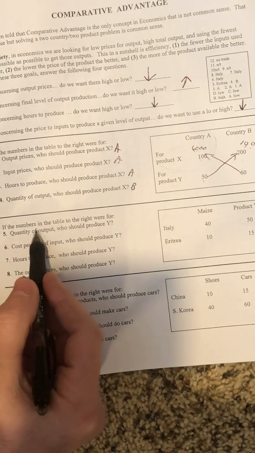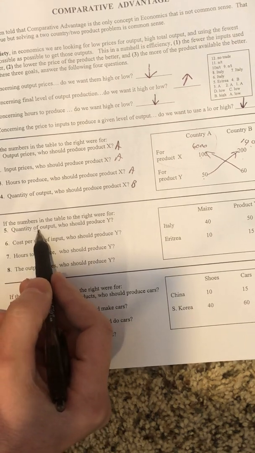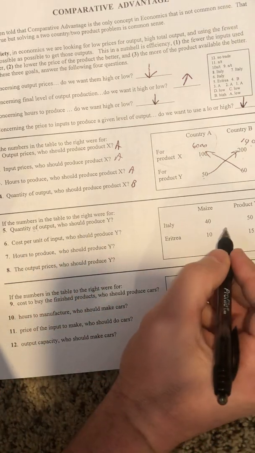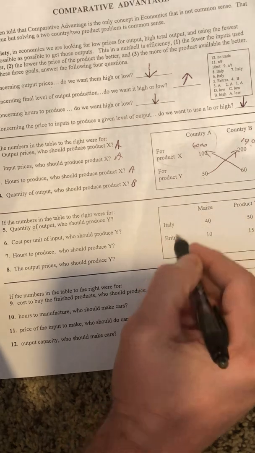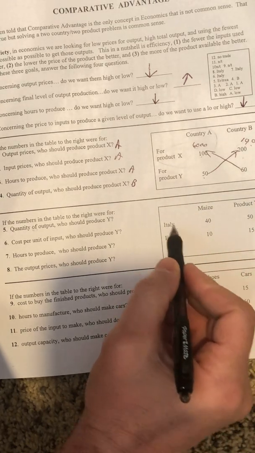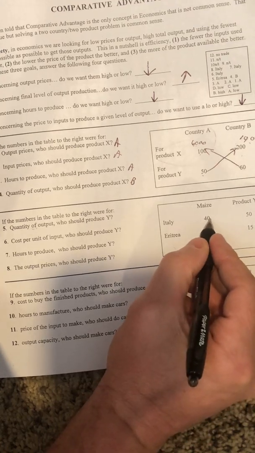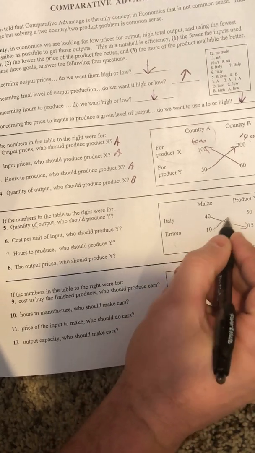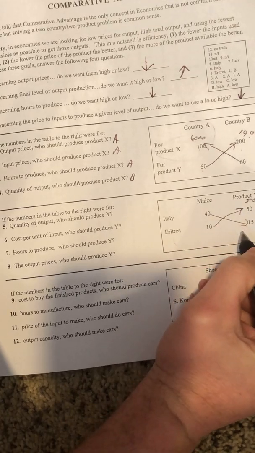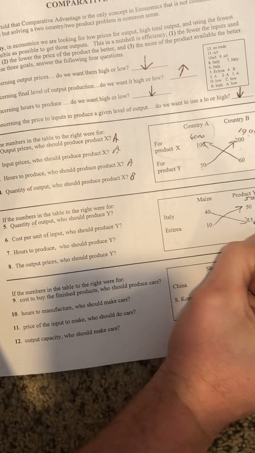Now, quantity of output. Remember, we want high, so we have to figure out who should produce Y. So let's cross multiply towards Y. Now look, I put the countries in different areas, so now you've got Italy and Eurasia. We're going to cross multiply towards Y this way. So you've got 500, and then this is 600.